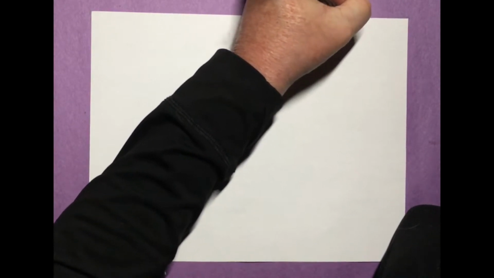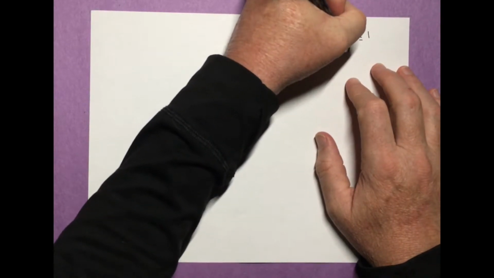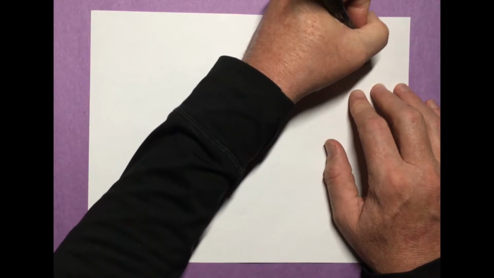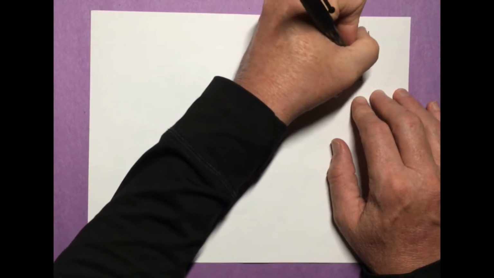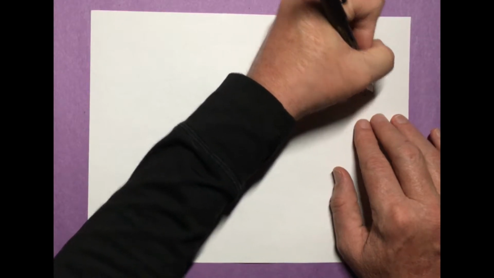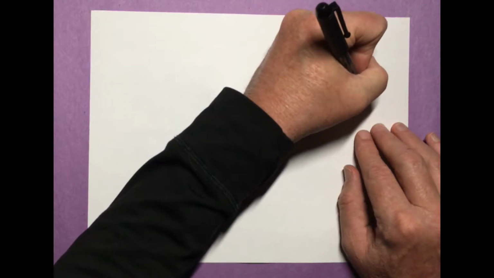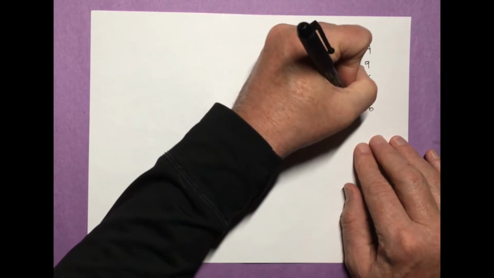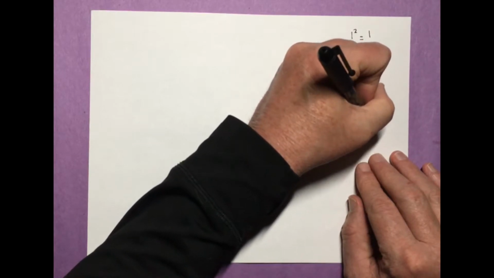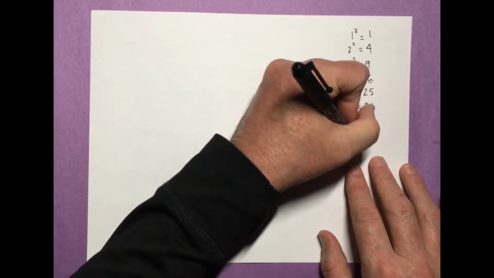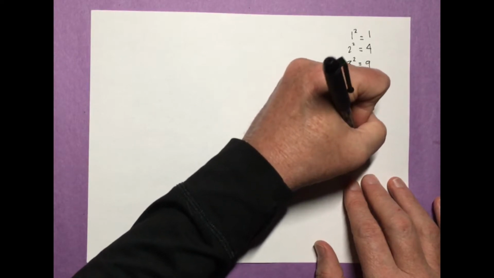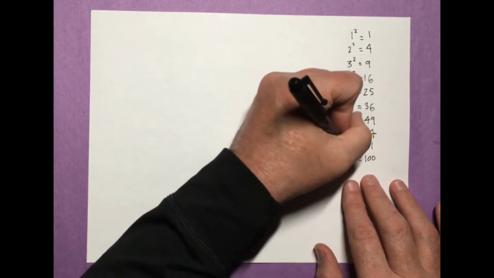So 1 squared is, of course, 1. 2 squared is 4. 3 squared is 9. 4 squared is 16. 5 squared is 25. 6 squared is 36. 7 squared is 49. 8 squared is 64. 9 squared is 81. 10 squared, whoops, got ahead of myself there. 10 squared is 100. Ignore that null zero right there.